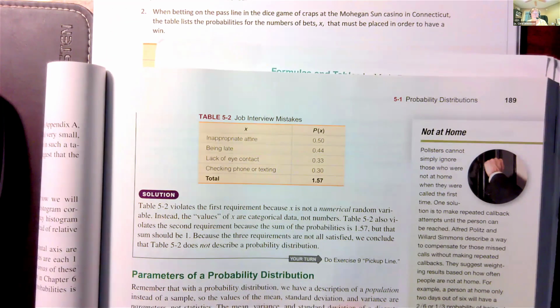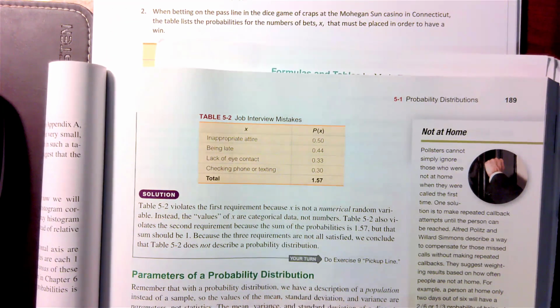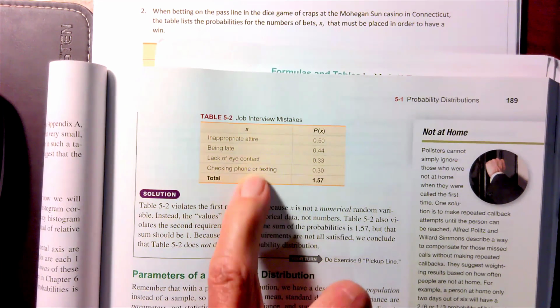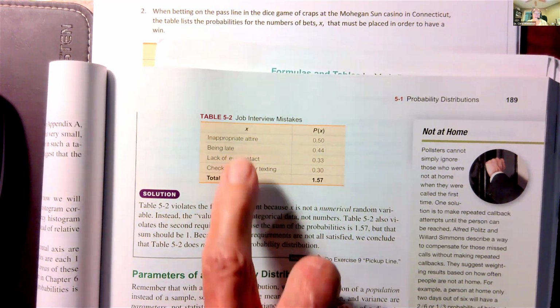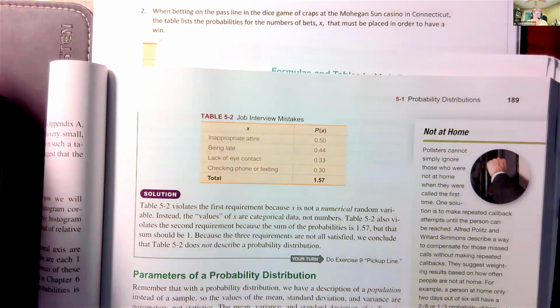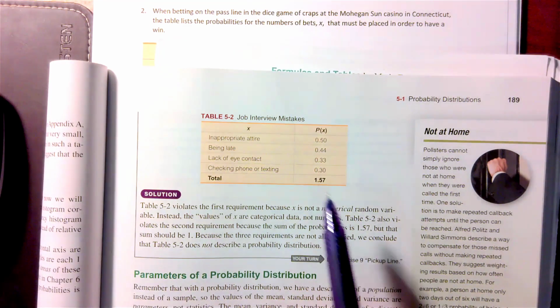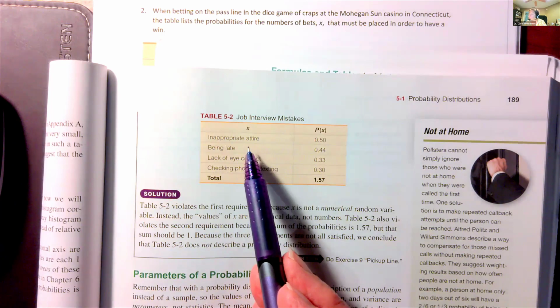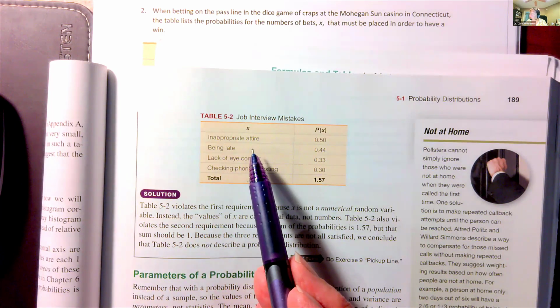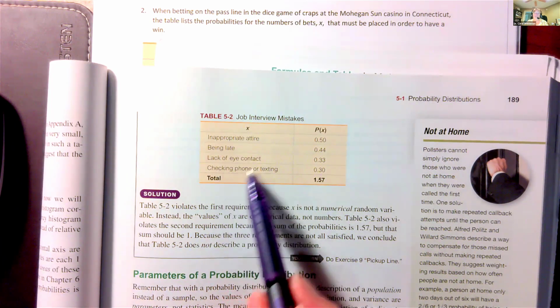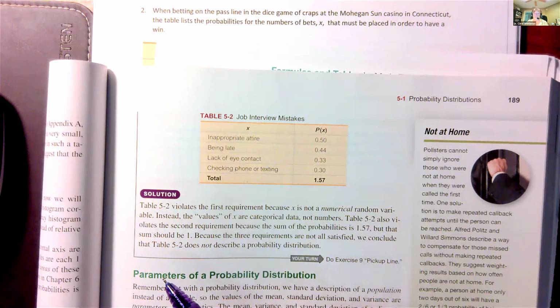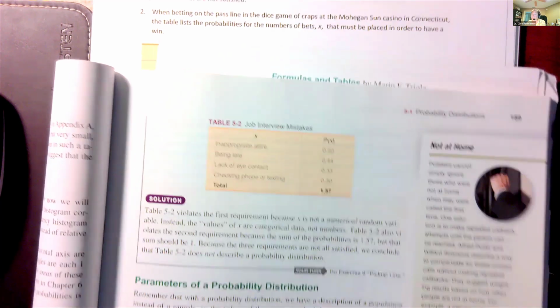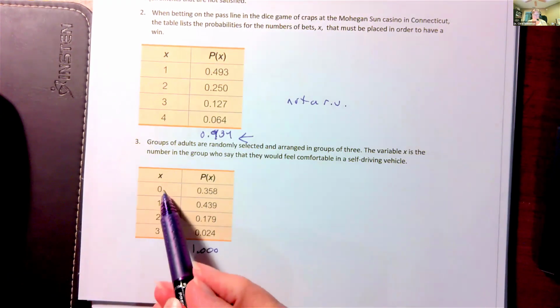This one here? Yes. Because these are not numerical. The values for X have to be numerical because these are categories. That was like the example we did before for eye color and the responses to the survey question about what political party. These have to be numbers. That makes sense? Yes. The ones we're dealing with here, we have numbers over here.